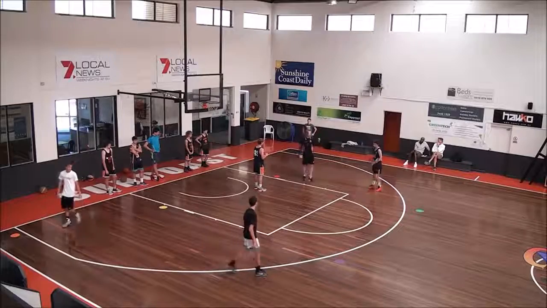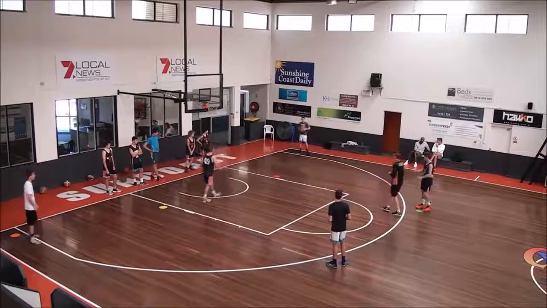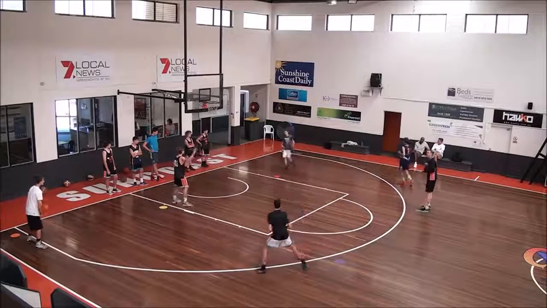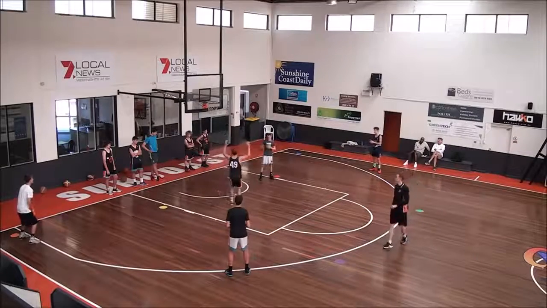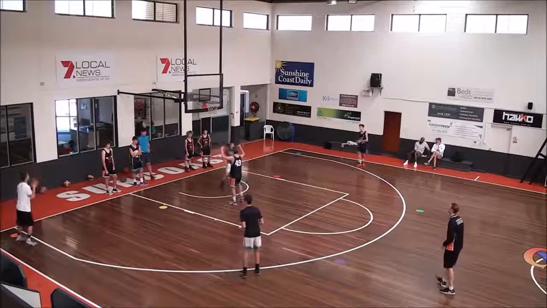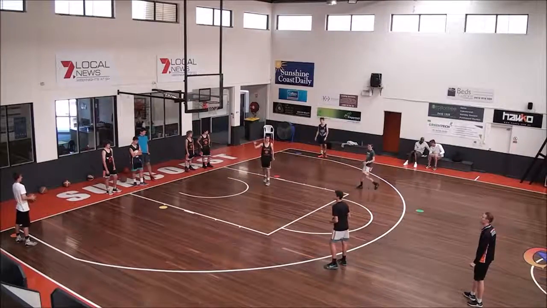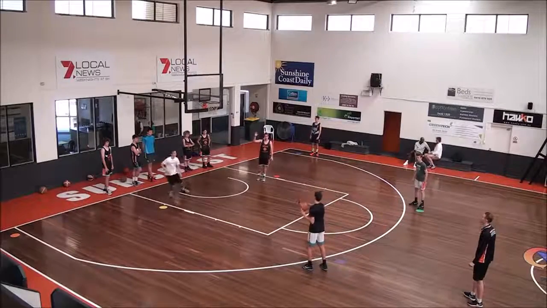Okay, let's start with the ball in the corner. So it's the same thing, nice and slow: driver, dragger, dead corner, front of the rim, dunker, dead corner. Okay, kick it out, finish your cut, good, empty out, pass, cut, drive.